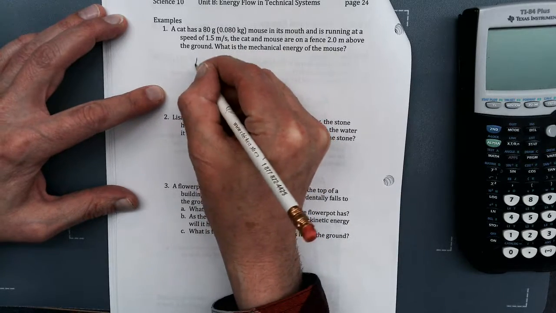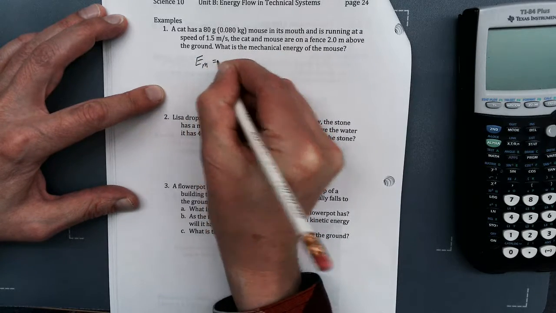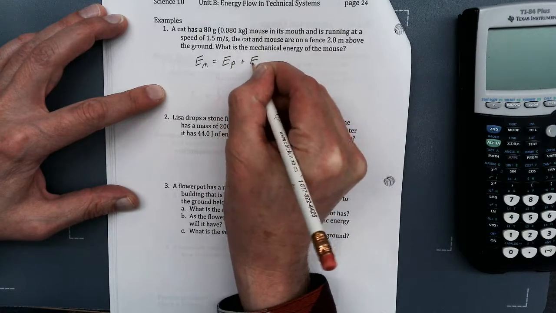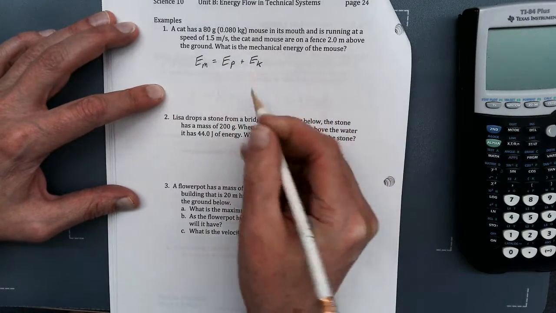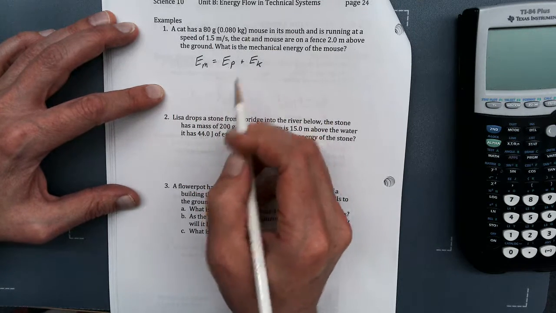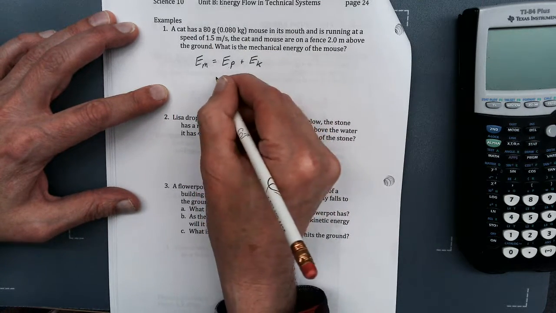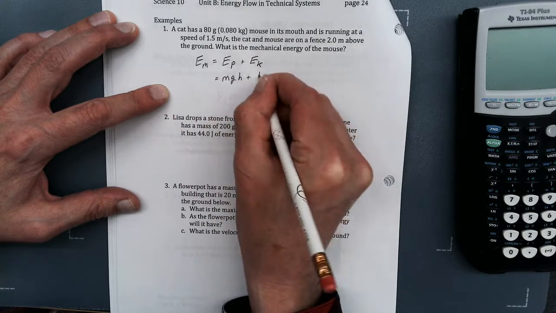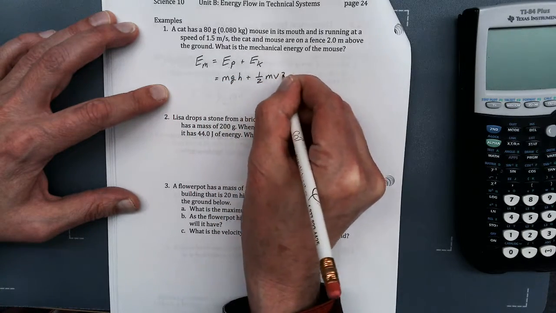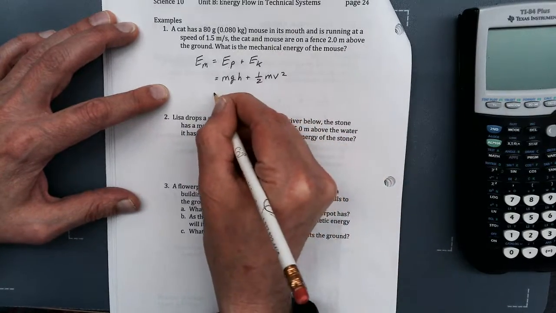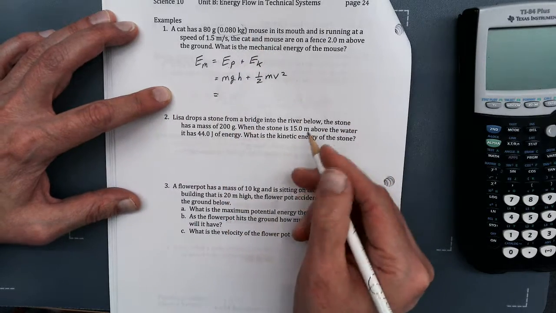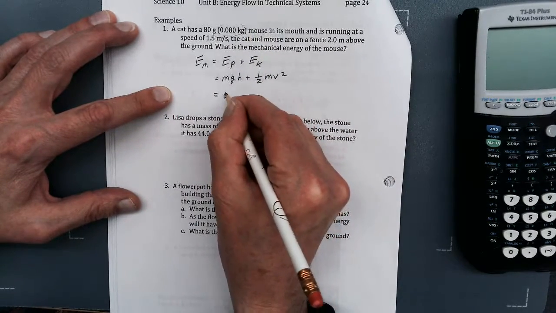Okay, so the mechanical energy, EM equals EP plus EK. Now you can put EP first and EK second or vice versa. It won't really matter. Let's sub in what we have. This is mgh. This is 1/2 mv squared. Now notice, it gives us the mass in grams, so we want to make sure we convert it to kilograms, and it happens twice in the formula.